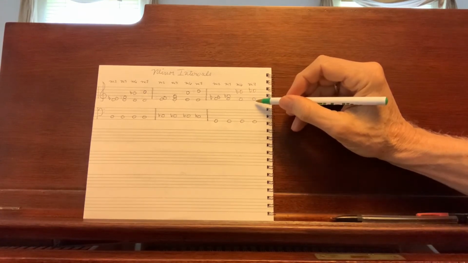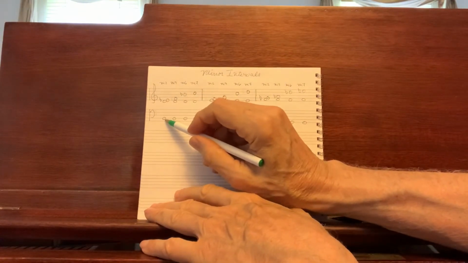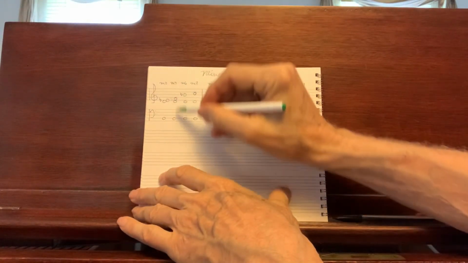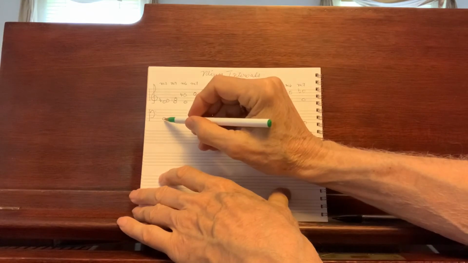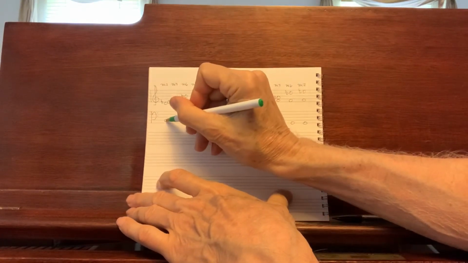All right, now we're down in bass clef on the note B, 2 B's below middle C, and I'm just going to use these columns here, all right? So we need a minor second above B. Well, let's put in a second first, 1, 2.